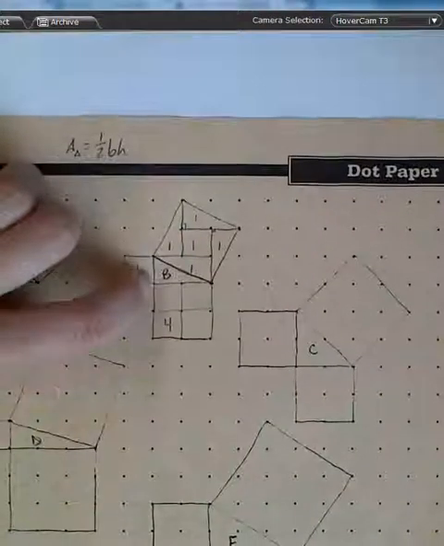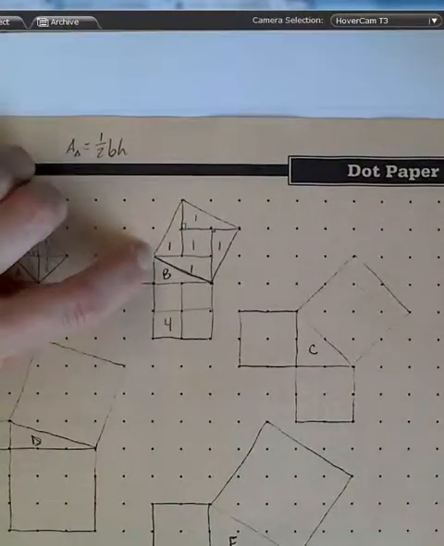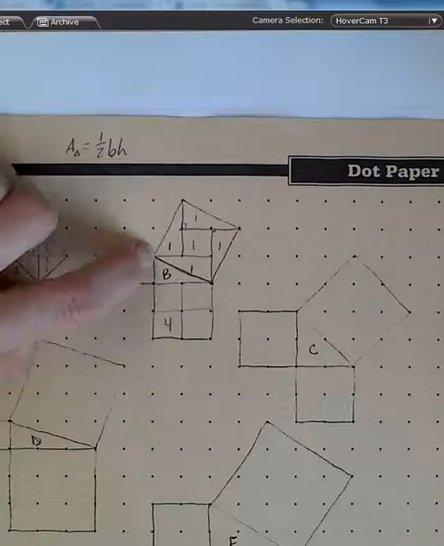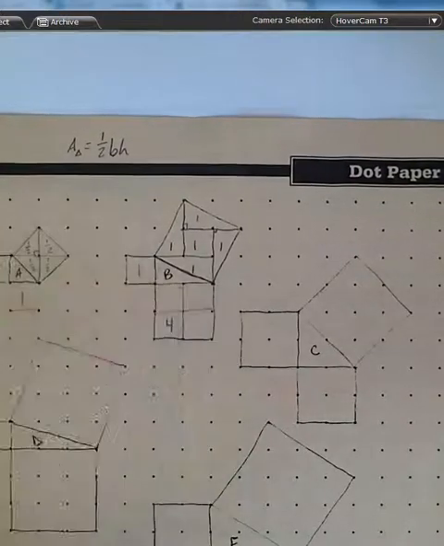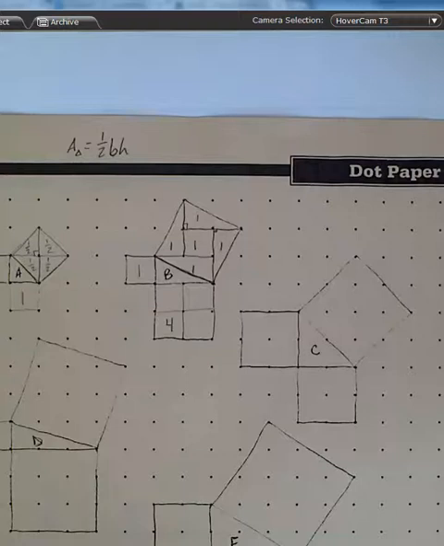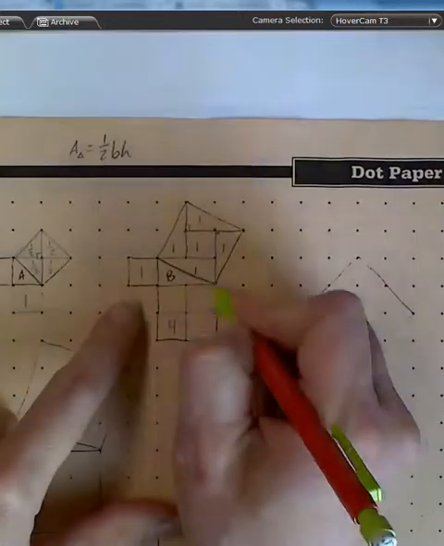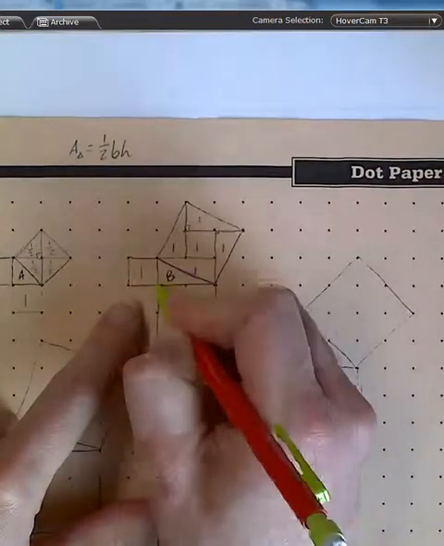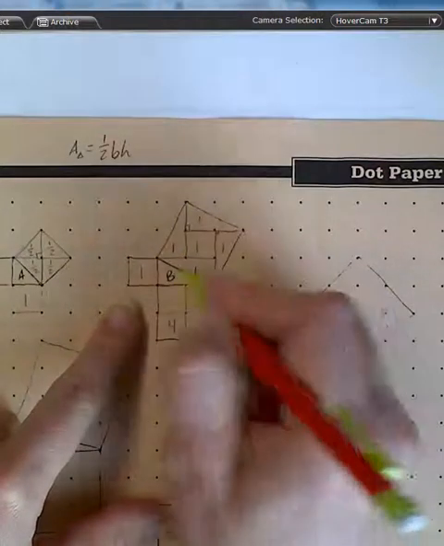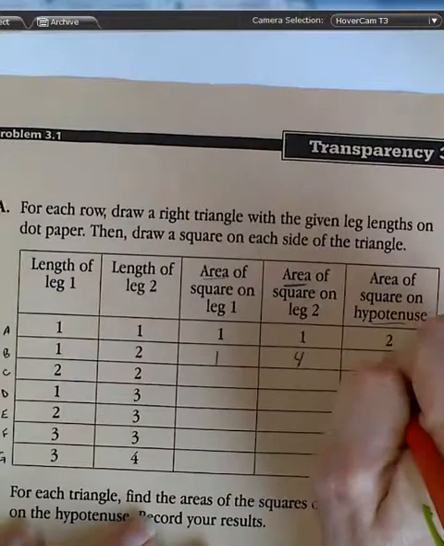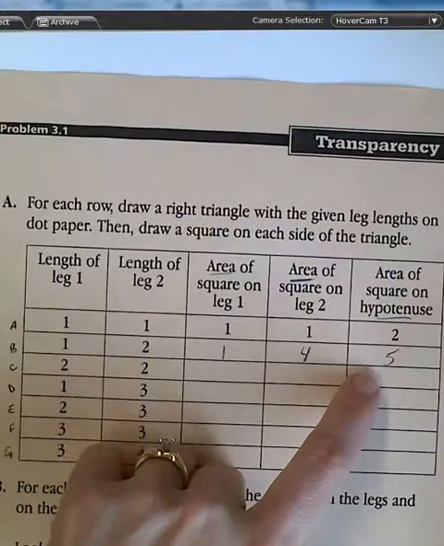The legs are the 2 short sides of the triangle. So this is leg 1 and the area of that square is 1. There are 2 spaces here because this leg is 2 and then I drew a square. What is the area of the hypotenuse square? 5. Because the hypotenuse is the longest side.